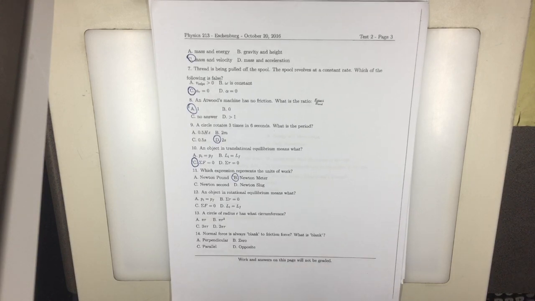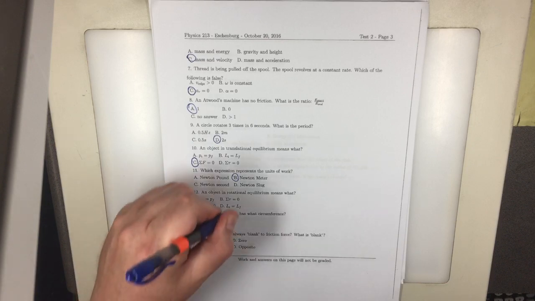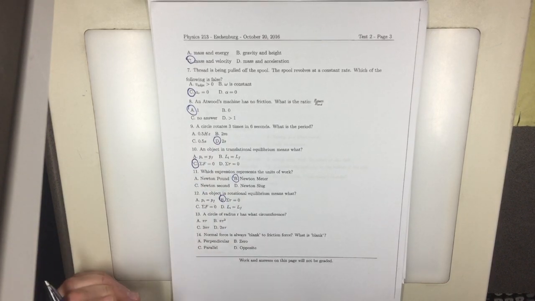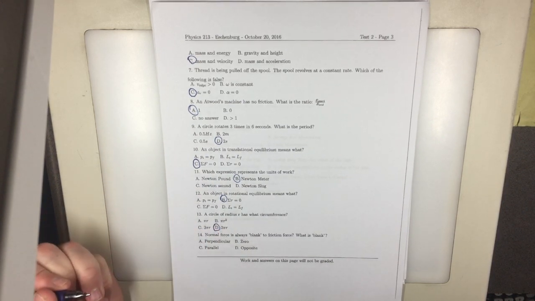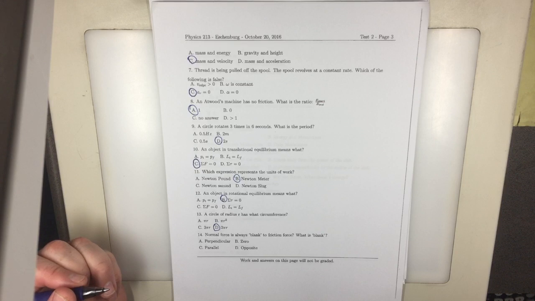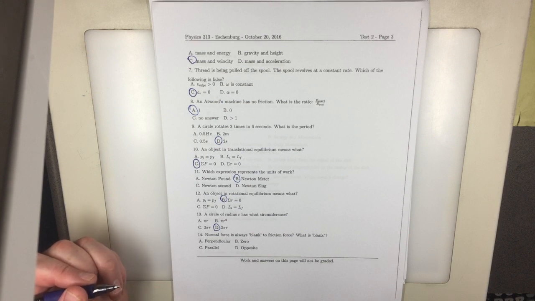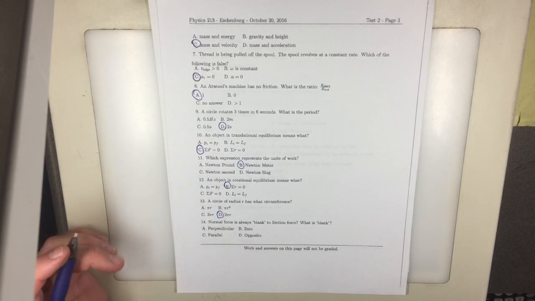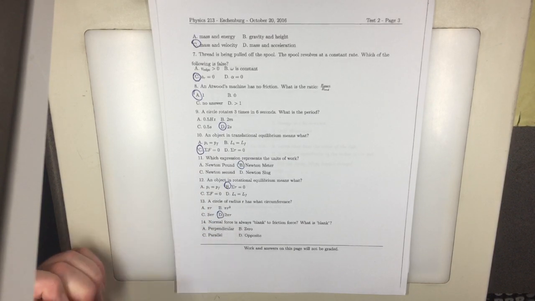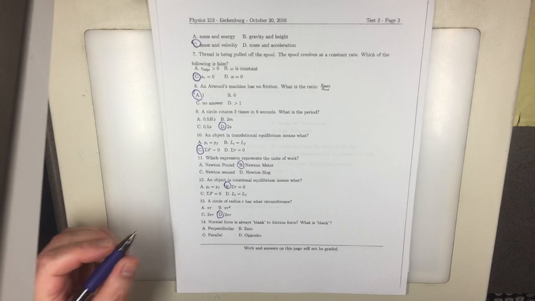We've gone over 12. Which one is rotational equilibrium? B. Circle of radius r has what circumference? 2 pi r for circumference. Huh? Circumference is 2 pi r. We have a disagreement? No. Okay, I just thought I heard pi r repeatedly, and I'm like, whoa, we need to have a talk. Normal force is always blank to friction force. What is blank? Perpendicular.